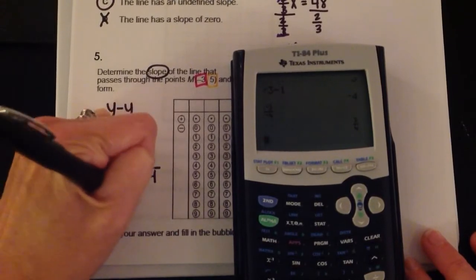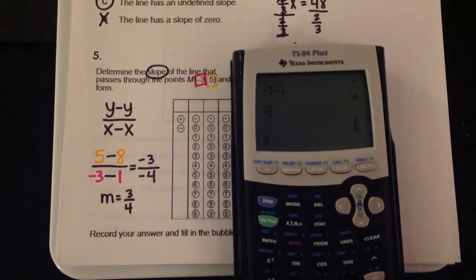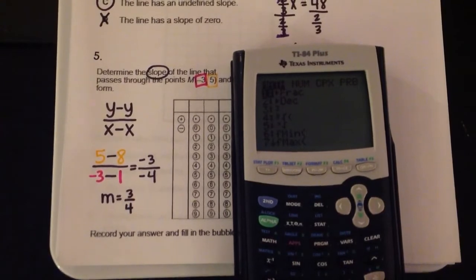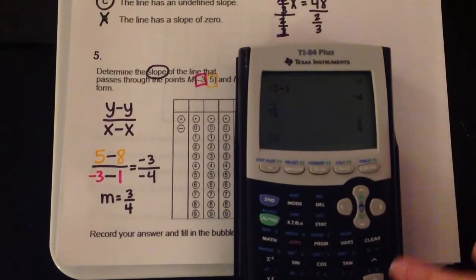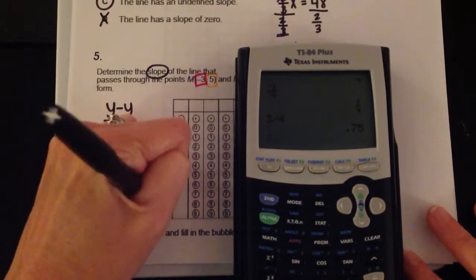But if I'm going to put this in a griddable, it has to be a decimal. We can't grid fractions. So I have two choices. You can either hit math and change it, hit option 2, or you can just go ahead and carry out the division. This would be 3 divided by 4, which is the same as 0.75.